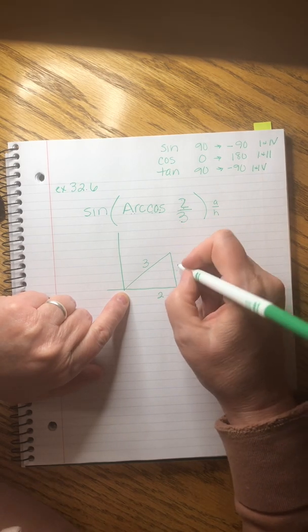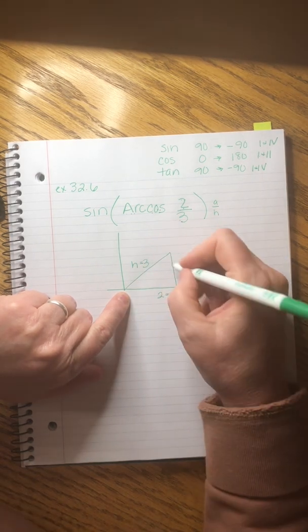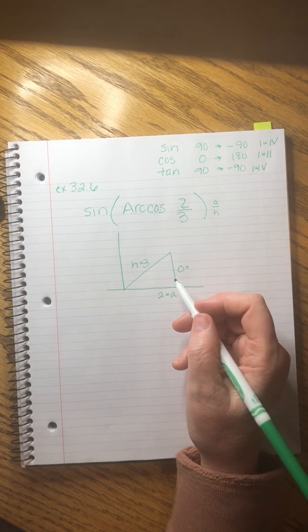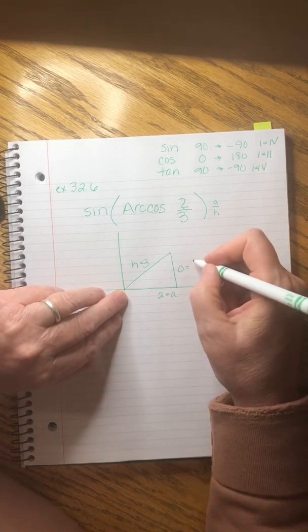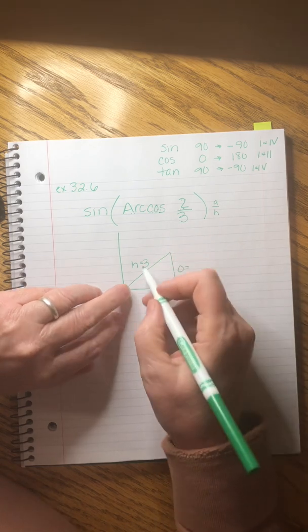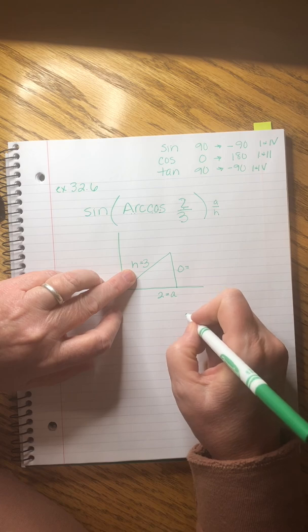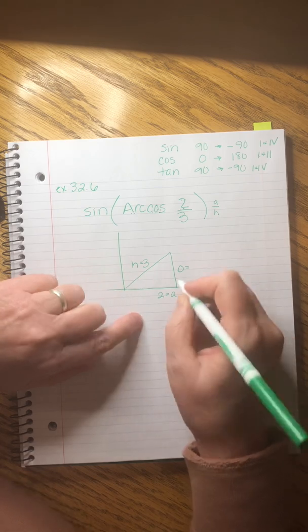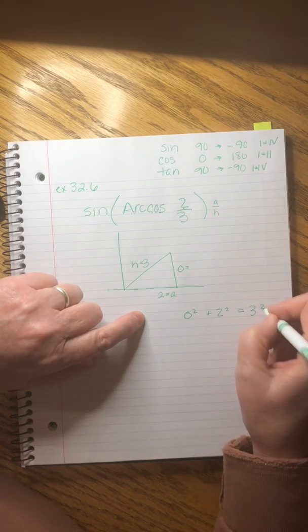This is the opposite side. This is adjacent. This is hypotenuse. This is the opposite. I don't know it, but again, I can use Pythagorean to solve. I have to be careful though, because this time I have the hypotenuse and I don't have these. So I'm going to say opposite squared plus 2 squared equals 3 squared.